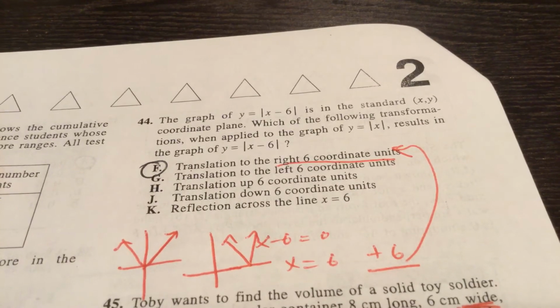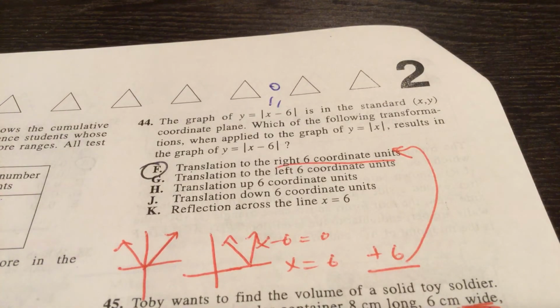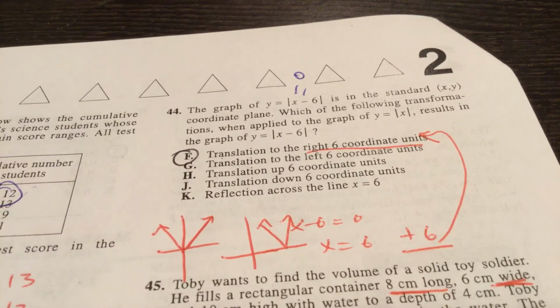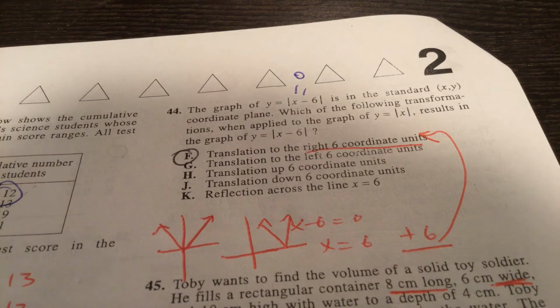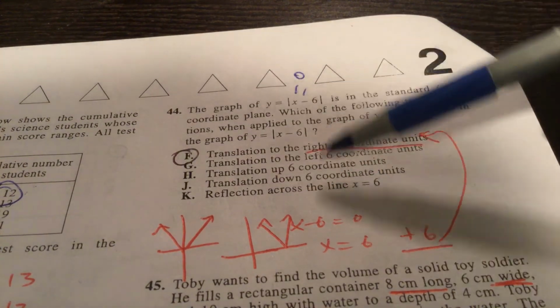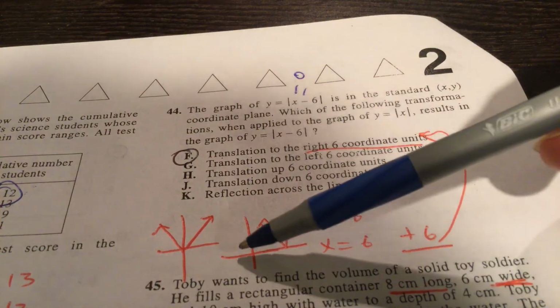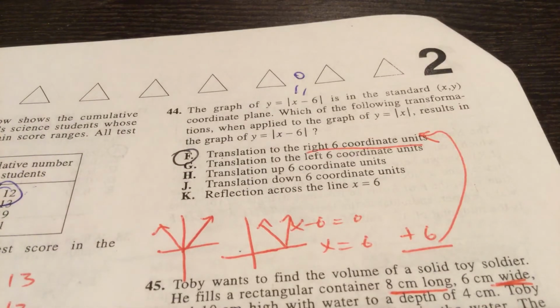Okay, on 45. So what's the transformation? So what you do is you set the inside equal to 0, and we would have graphed these in Algebra 2. And graphing those, we found the vertex was 6 to the right, up 0. So it is a translation to the right 6 units. If it's a horizontal shift, it works opposite. That minus 6 means in order to put it back to 0, 0, you'd have to add 6 to x. All right.